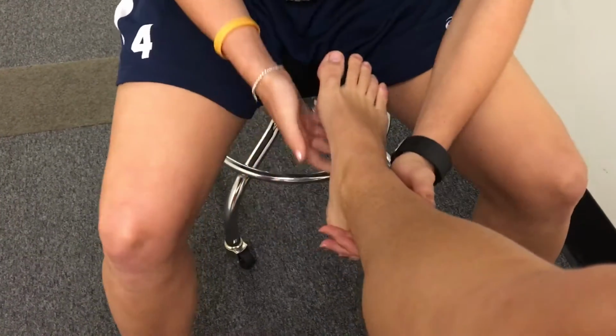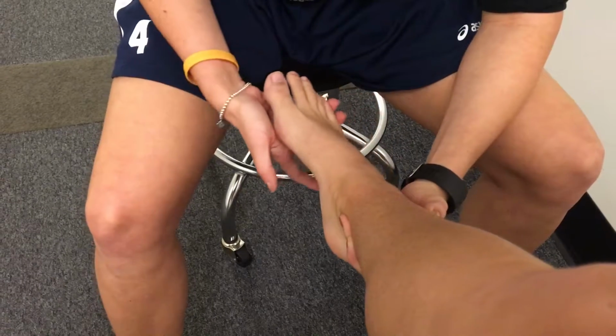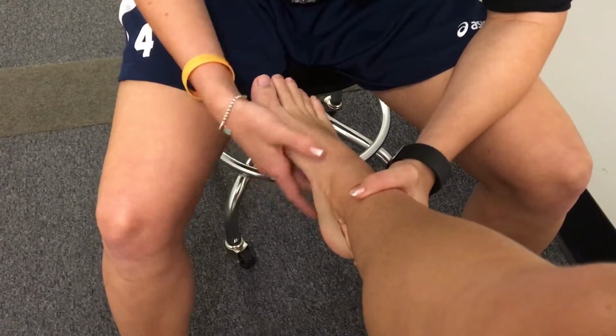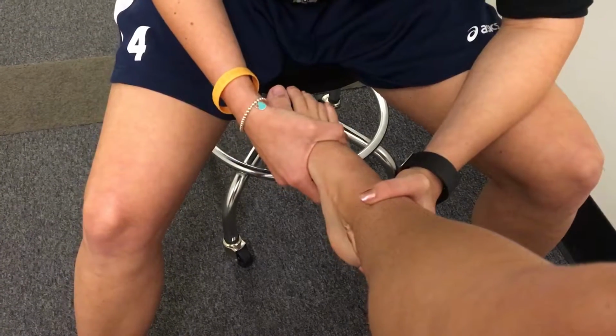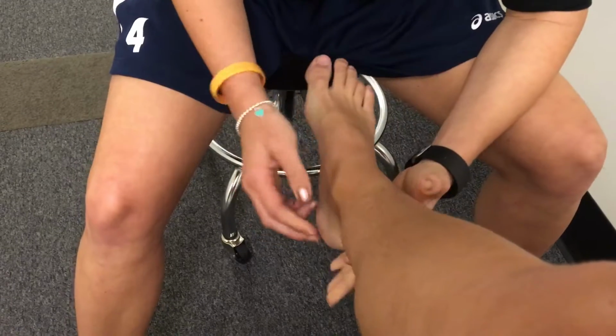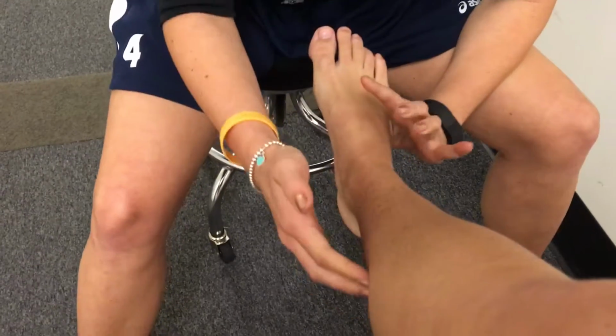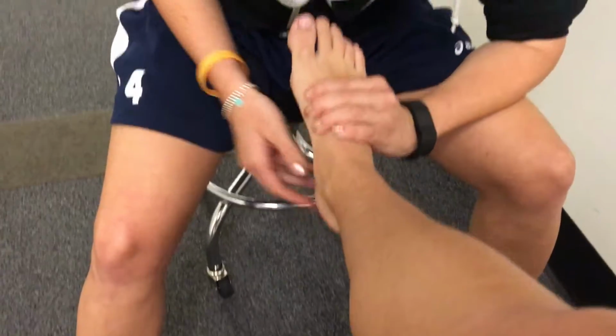Then to test the tibialis posterior, we're going to do an eccentric test. So she's going to come into inversion. I'm going to support her at the ankle. She's going to resist, but let me push her back into that neutral position. Then in order to test the rest of the deep posterior compartment, I'm going to support her at her midfoot.